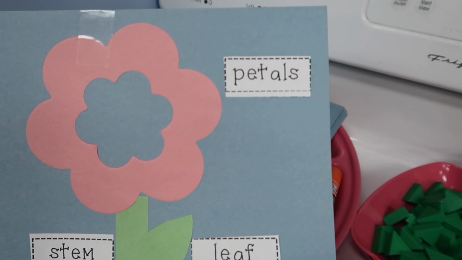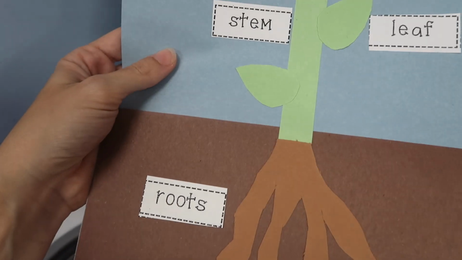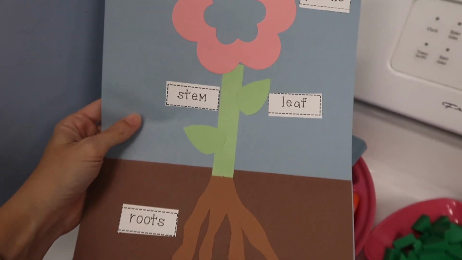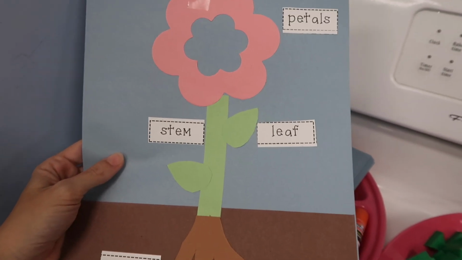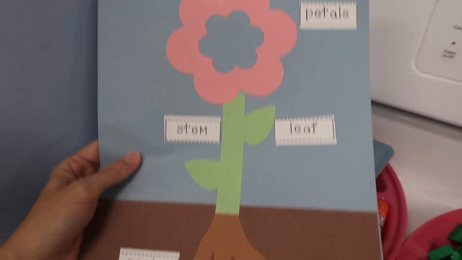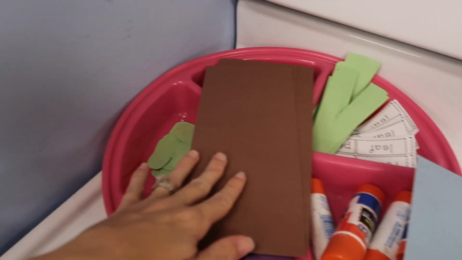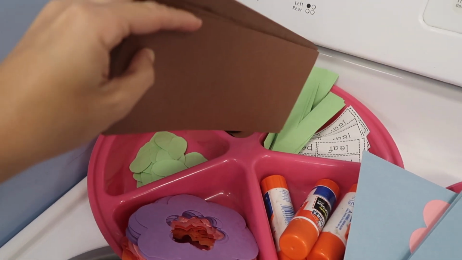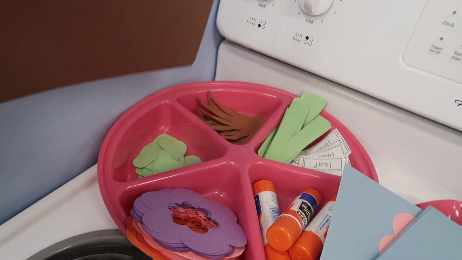I don't think we're gonna use the word part because none of the other groups have the words, and obviously they can't read. This was more what we were gonna do for our art center, and they were just gonna copy where to put it, so that doesn't really go with my standard. So I'm gonna take the words out, but it is going to be blue paper, brown for the soil. They'll put the roots on top, stem, we have leaves, and we have a flower. So I'm pretty excited about it. I think it's going to go very well.